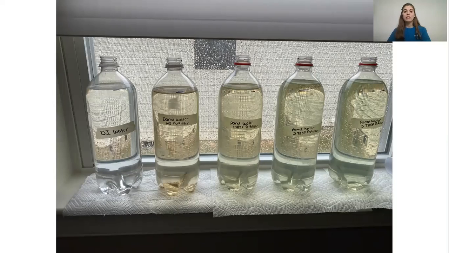Each group will use a different amount of fertilizer so that they can compare, at the end of the lesson, how different amounts of fertilizer change phytoplankton growth. In this picture here, I have 3 bottles that contain fertilizer and water with algae, and each bottle contains either 1, 2, or 3 tablespoons of fertilizer.